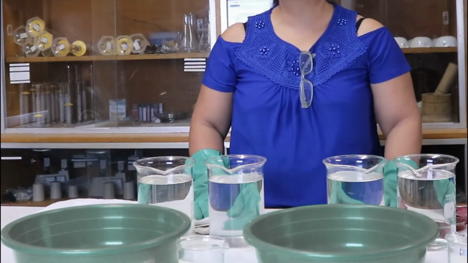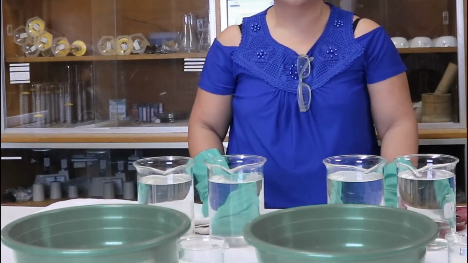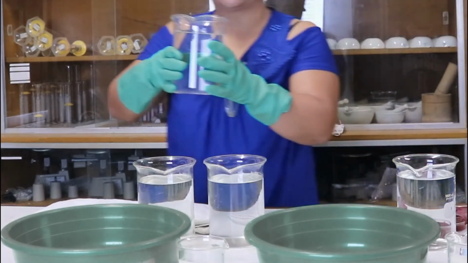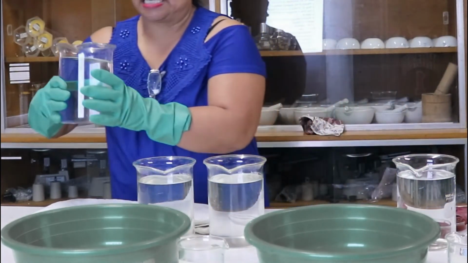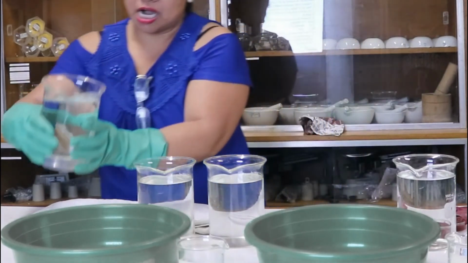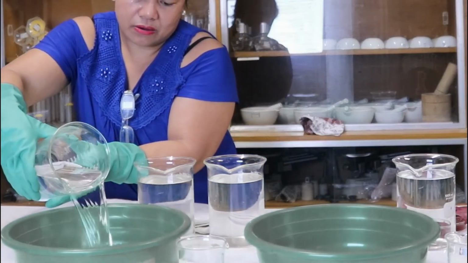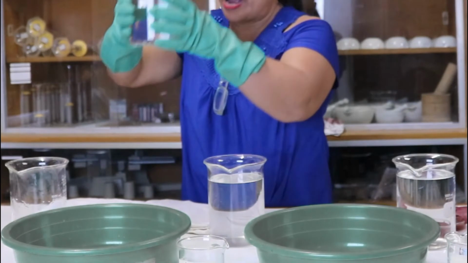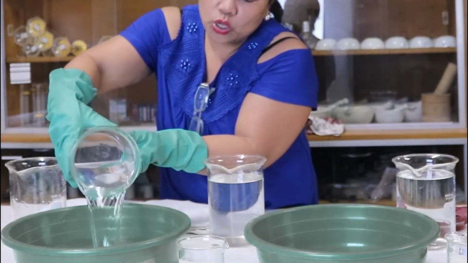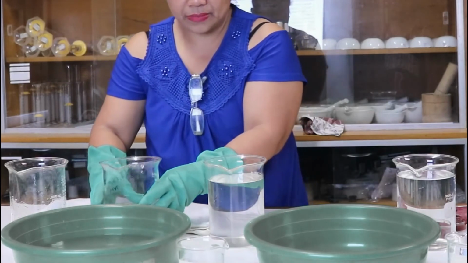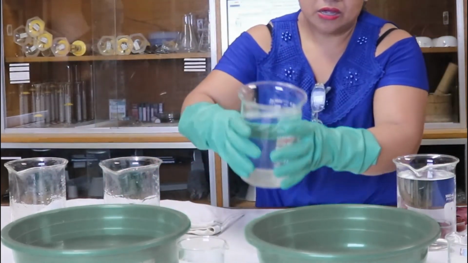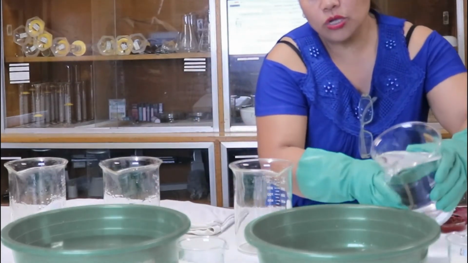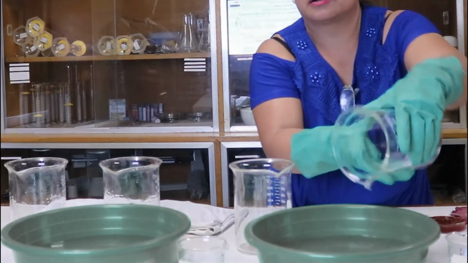First, after preparing all the materials needed, we have to pour 2 liters of water in each of the 2 basins. So this is 1 liter, then another 1 liter, so that is already 2 liters in basin A. Then in basin B, we also have 2 liters of water.